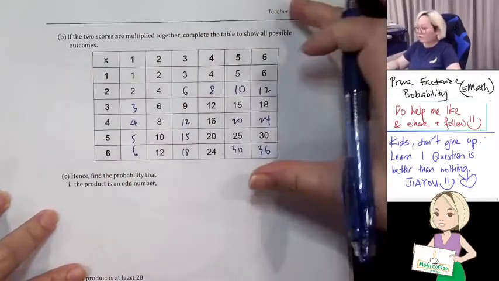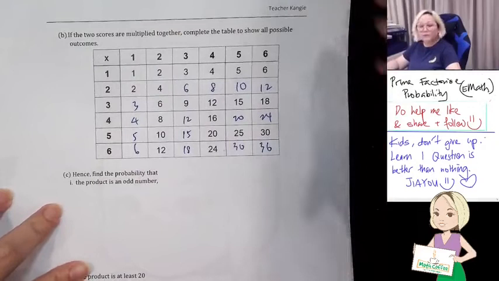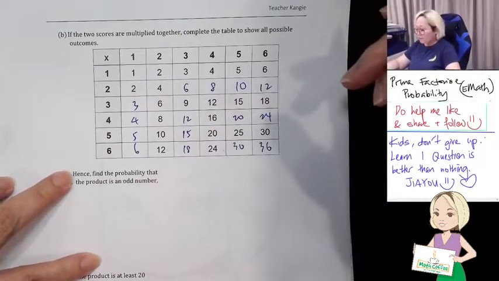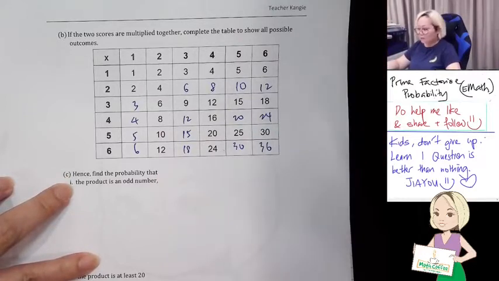So we have all the scores for multiplying together. So now, look at the question. They say, hence, find the probability that the product is an odd number.